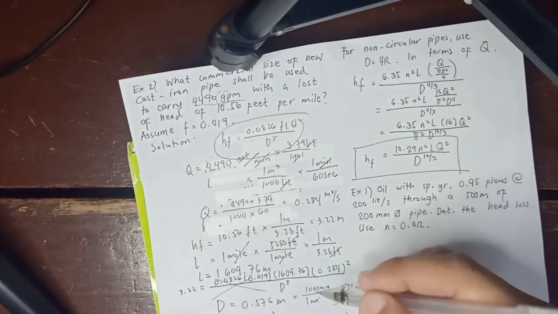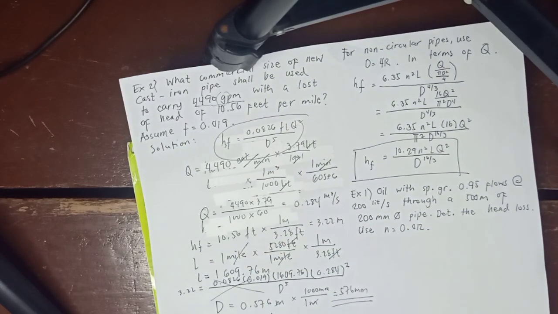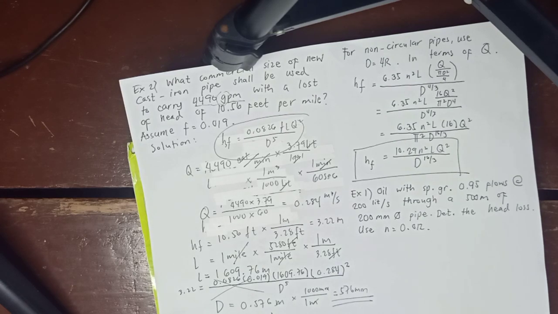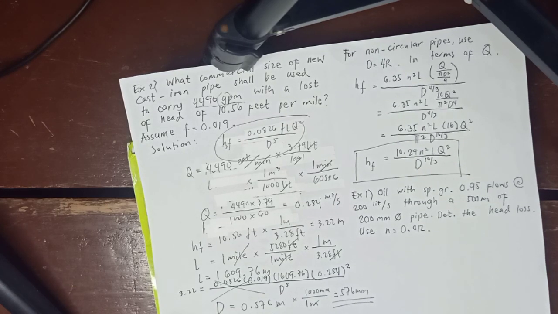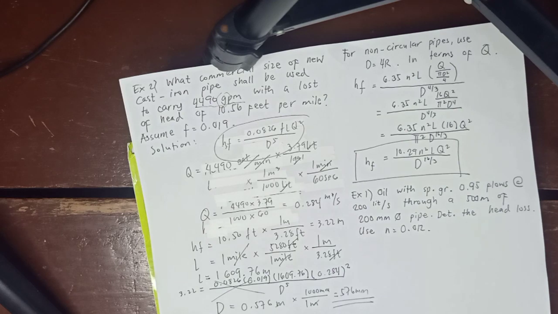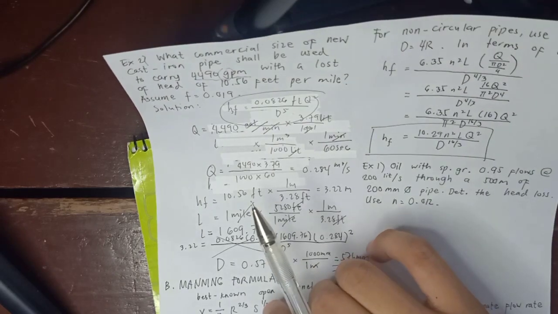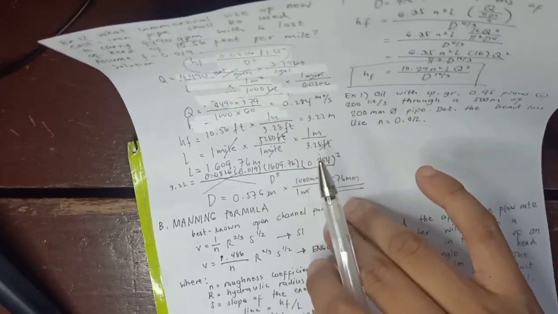Now cross multiply, then raise to the power of 1 over 5, so the power on D cancels. So that's how we solve for the diameter, or the commercial size of the new cast iron pipe. So we're good with the Darcy-Weisbach formula. Let's proceed to the Manning formula.